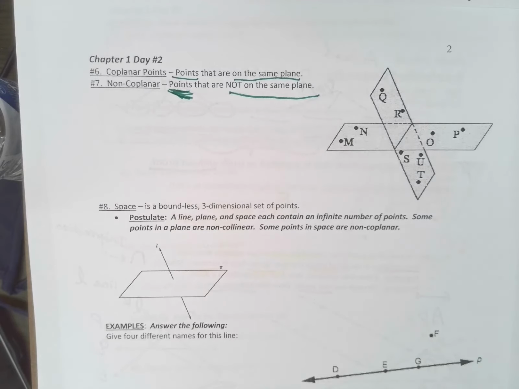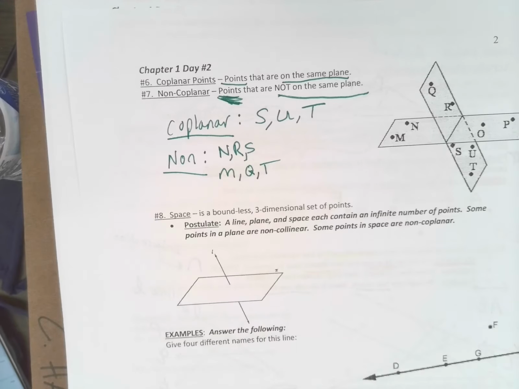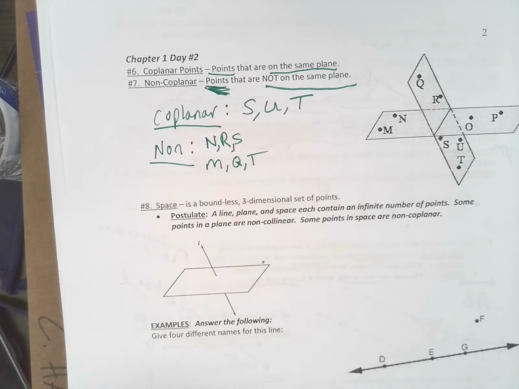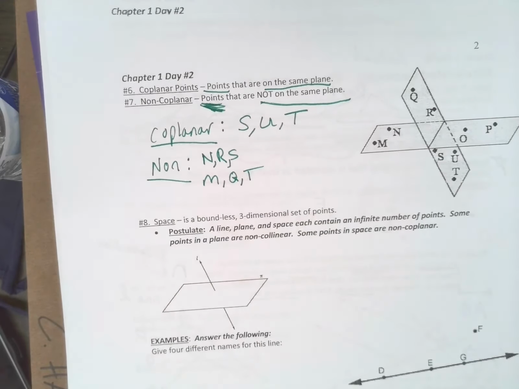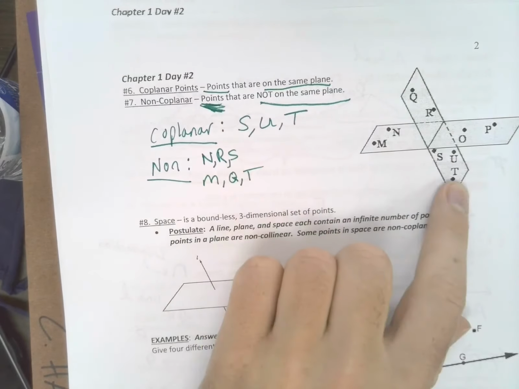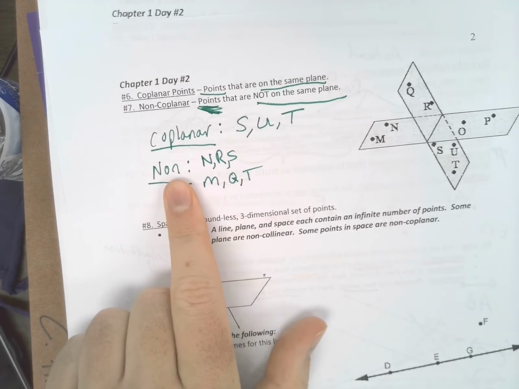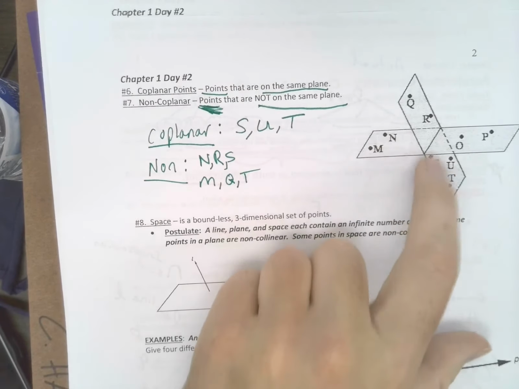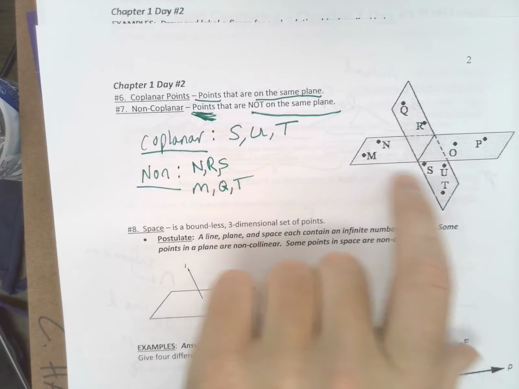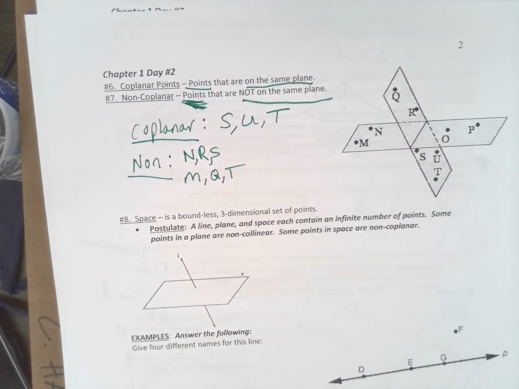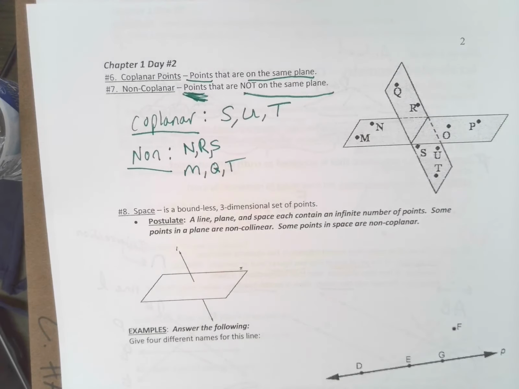And I'm not even going to have to list these for you because I know you guys already can label what we're looking at as far as planes are concerned. So go ahead and give me some examples of coplanar points and some examples of non-coplanar points. All right, check it out. We got coplanar, SUT. All 3 of these are on the same plane. Non-coplanar, we've got NRS, MQT. Pretty self-explanatory, isn't it?